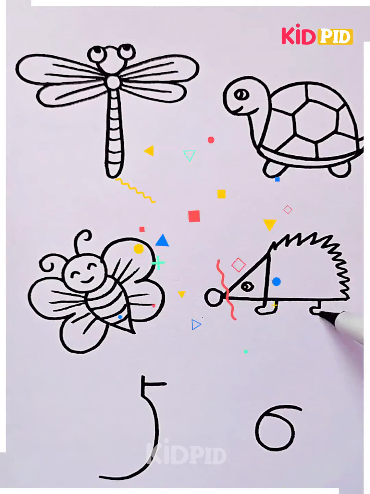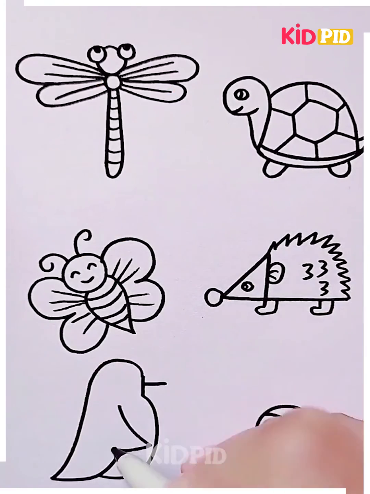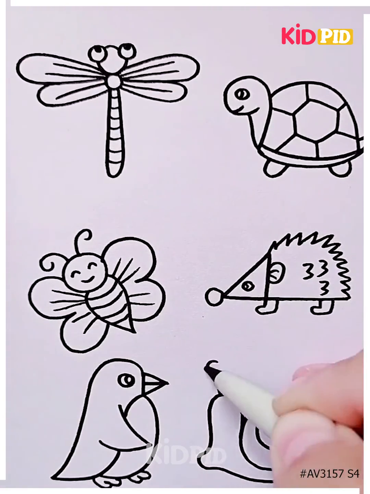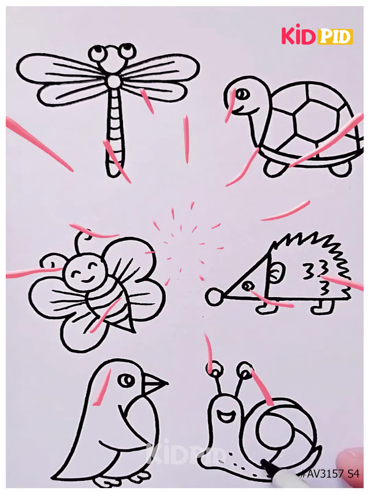After it is done, we're gonna move ahead to the fifth number, which is of a penguin. Then we're gonna move ahead towards the sixth, which is of a snail, and they are all ready.